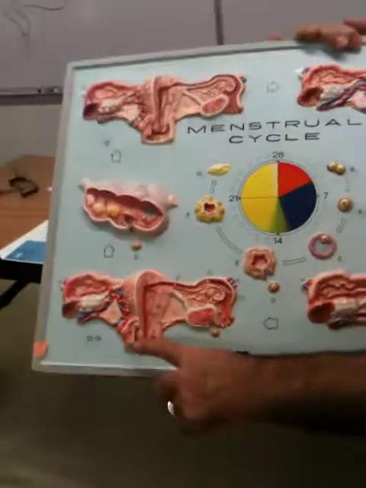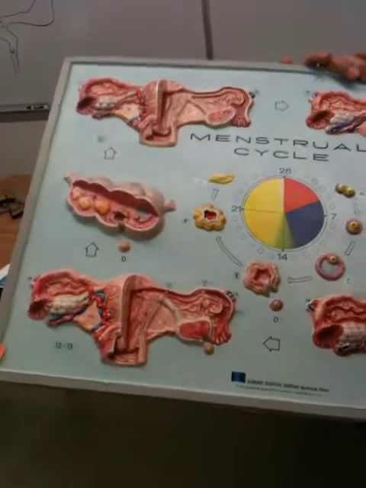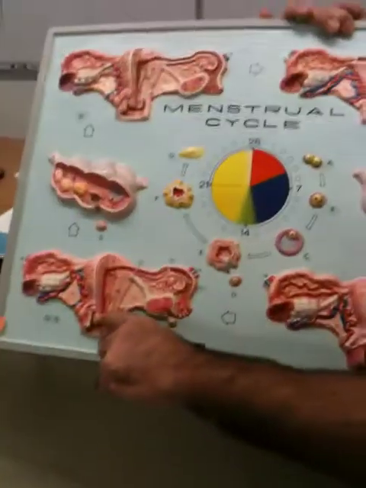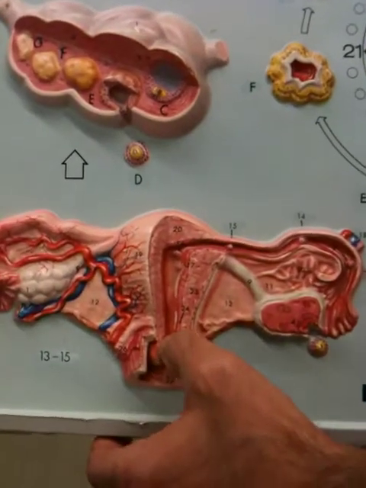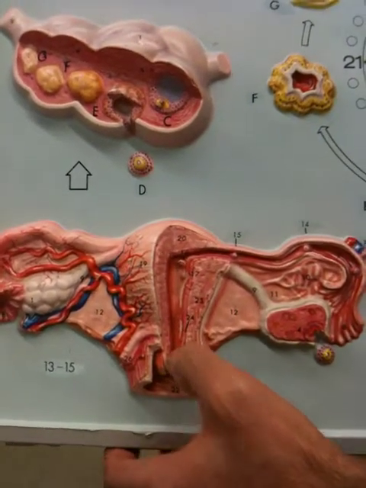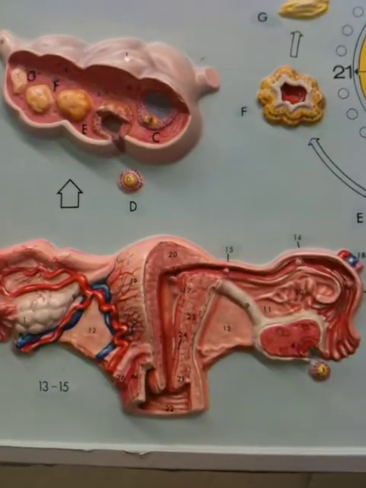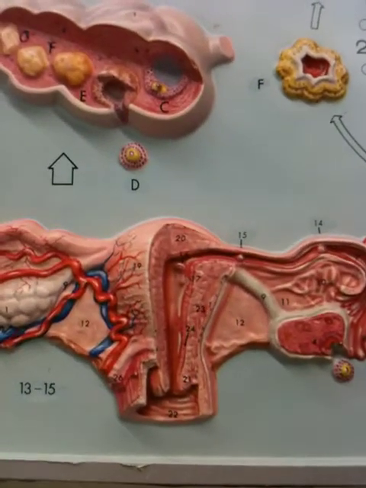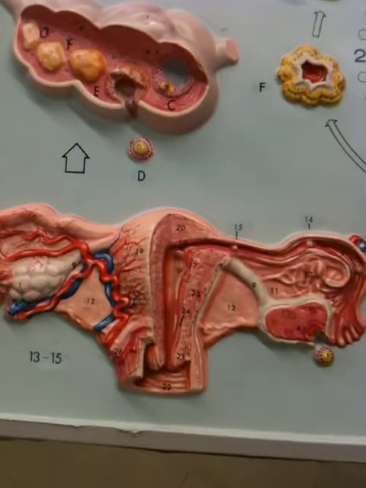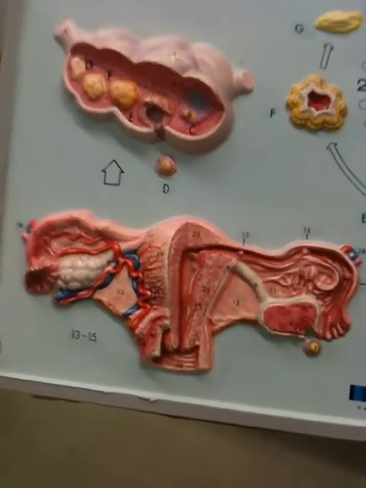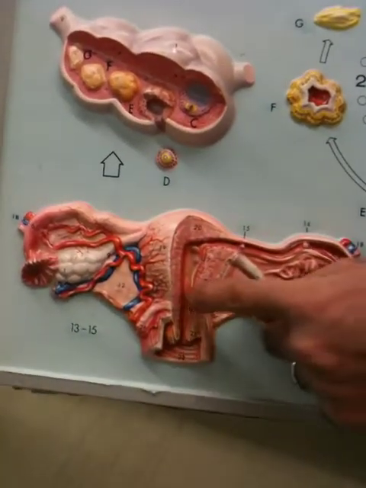So the external os, actually, let's see, yeah, and here you can actually see the external os. The internal os is going to be down here where it's actually entering the uterus, and between the external os and internal os would be the cervical canal. So remember that. This external os is clear, it's outside. Internal os at the entrance of the uterus, and in between them is going to be the canal. Are we good?